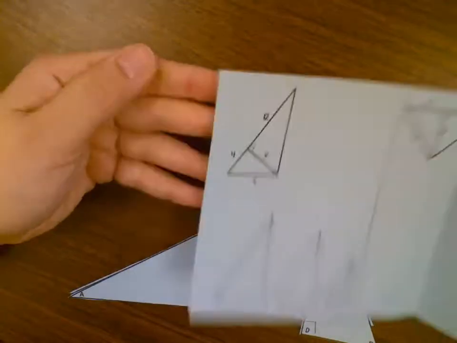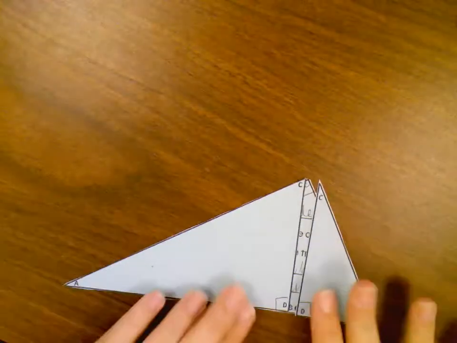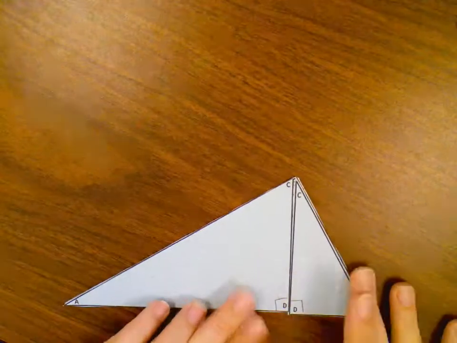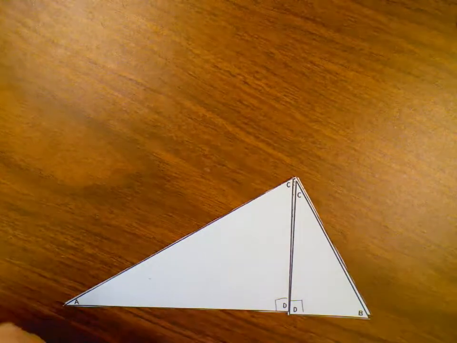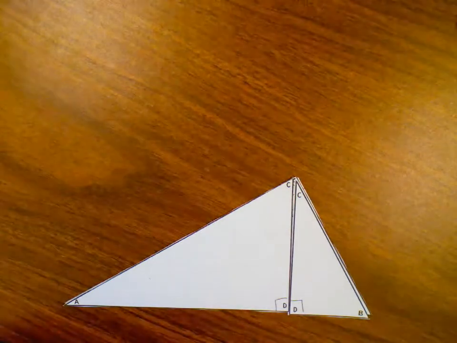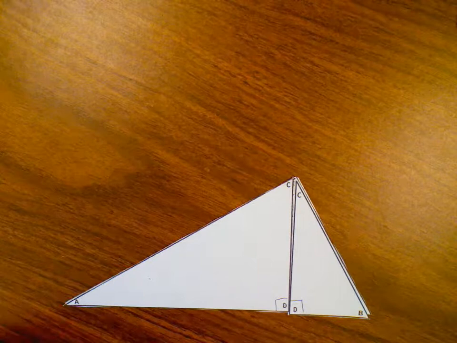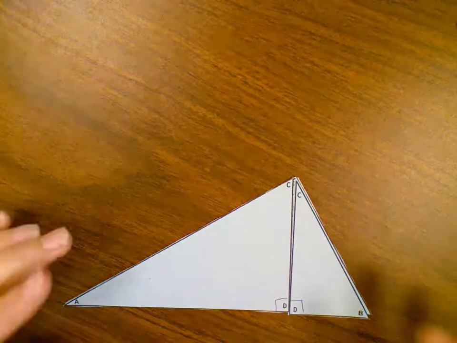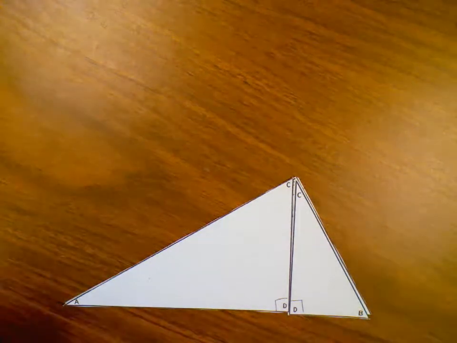So let's look at our cutout ones, because that'll help us see how they end up rotating or reflecting and how we'll be able to match up the sides. What we want is to have all three of those triangles turned and oriented the same way.